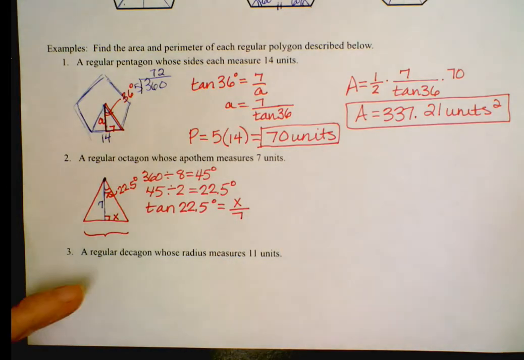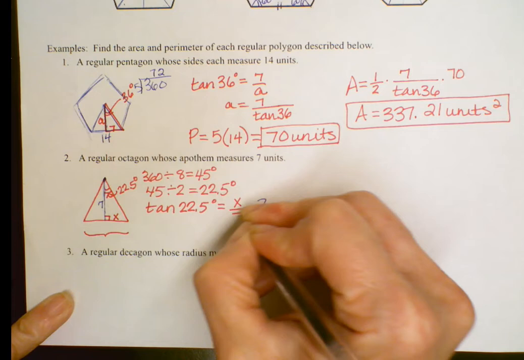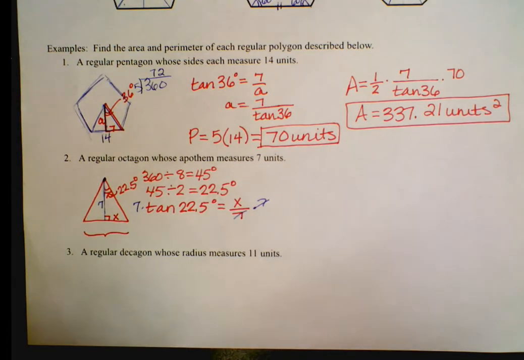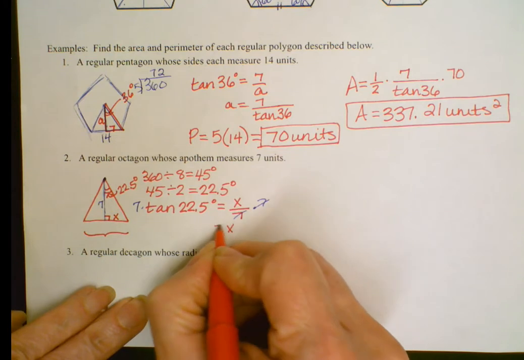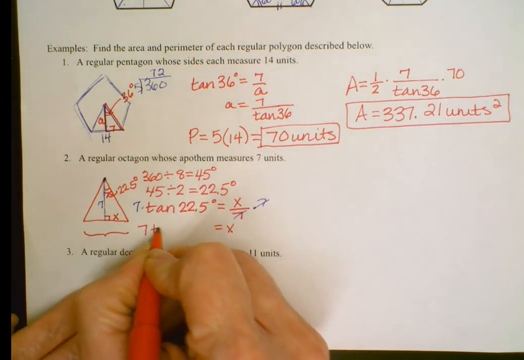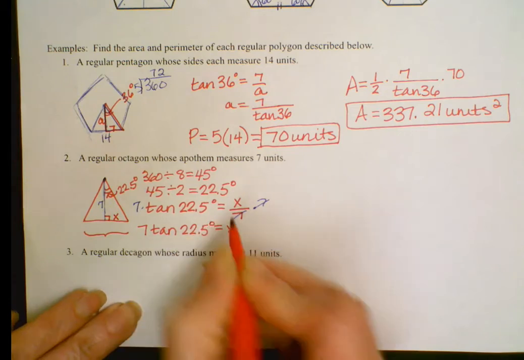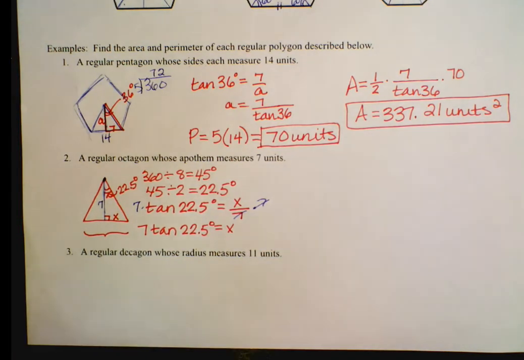To get x by itself, simply multiply both sides by 7. So x is equal to 7 times the tangent of 22.5 degrees. There again, that's going to be some decimal that I don't want to round for now, so I'm going to leave it in that exact form.